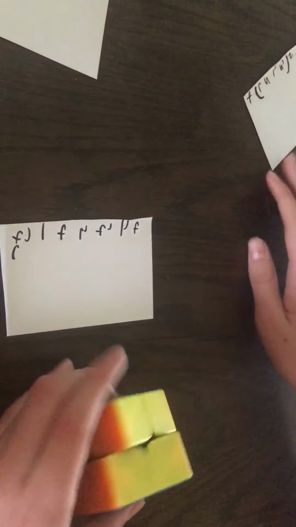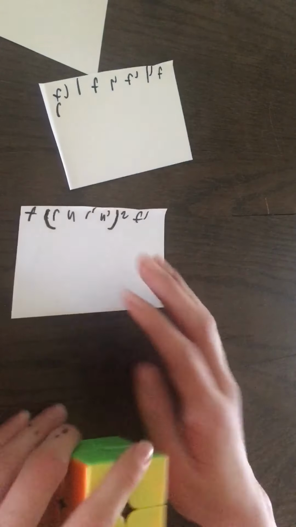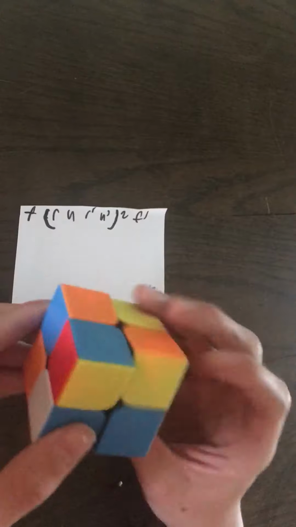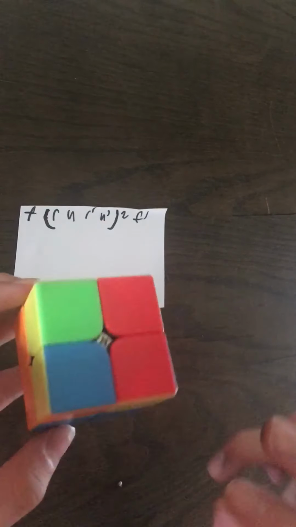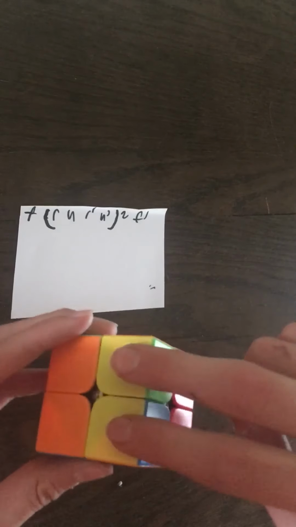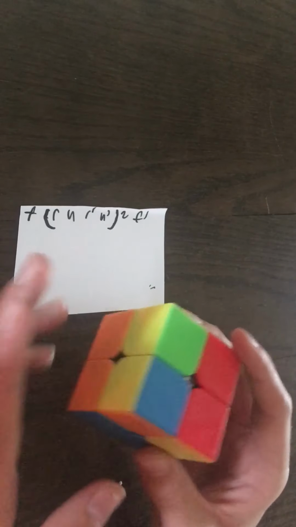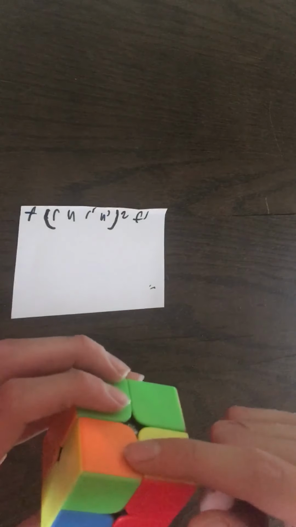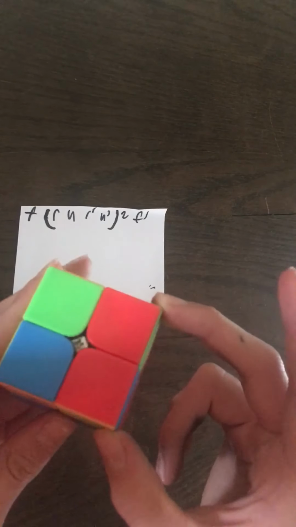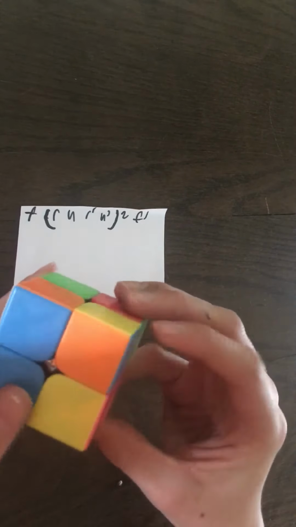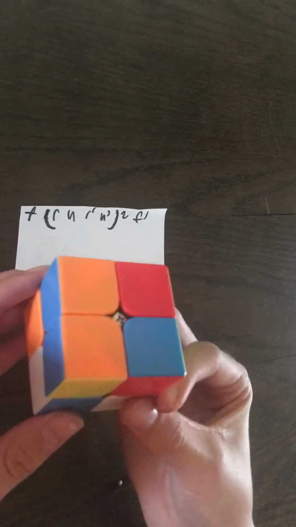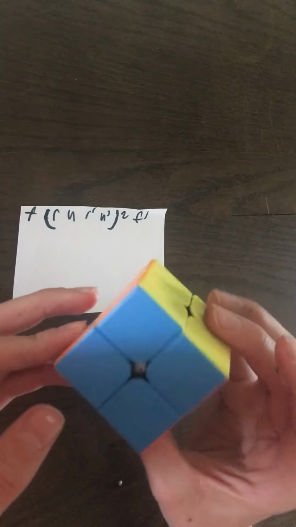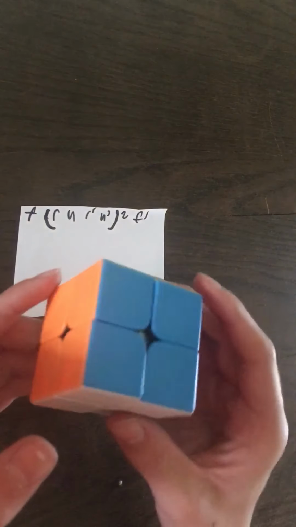Well, no, this one is it. You have F, R, U, R prime, U prime twice. So it will look like there's no yellow on top. These two go on your left. They are not facing you, and these are opposites of each other. So these two go on your right. You will do F, R, U, R prime, U prime twice. R, U, R prime, U prime, F prime. So that is how you do this.